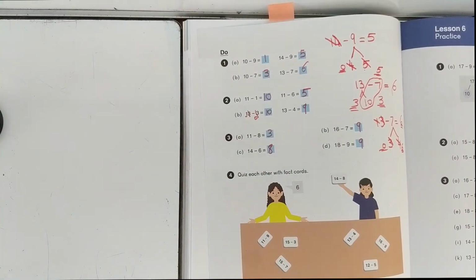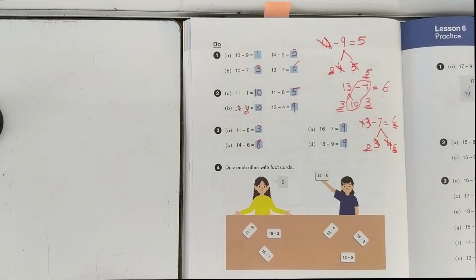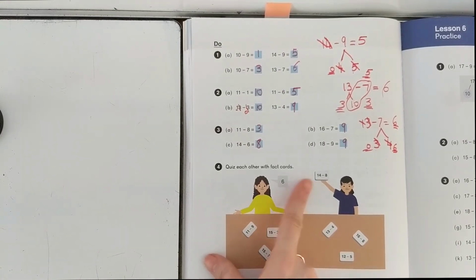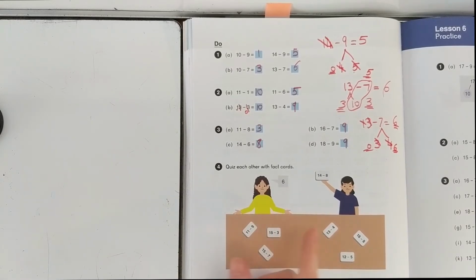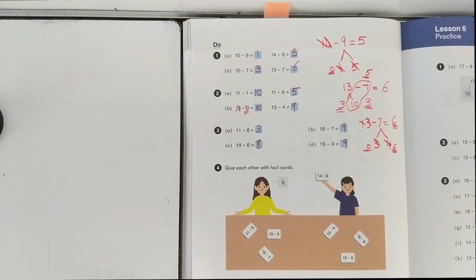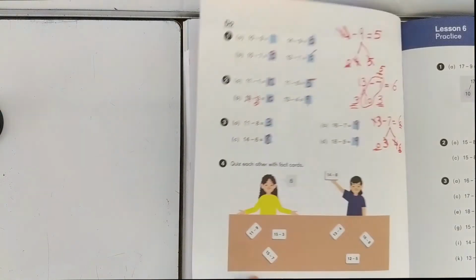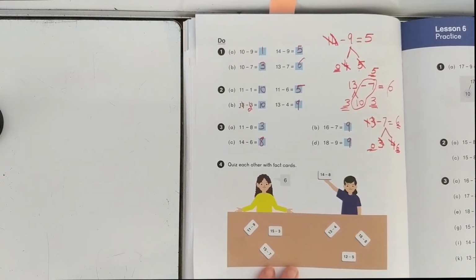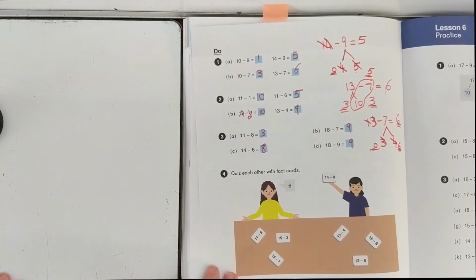And the last part here, it says quiz each other with fact cards. So you do need an adult to do this activity, or maybe a sibling or a friend that's nearby. One of you will hold the card and the other person has to guess what the answer is, and then you can flip it and check. You can also do this activity by yourself as long as you have your index cards made from the previous page. Basically, you just look at your card, guess what the answer is, and then flip your card to see if you were correct. Okay, great job with this lesson.